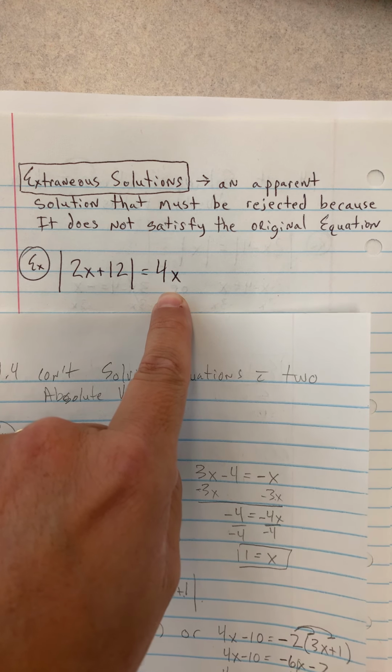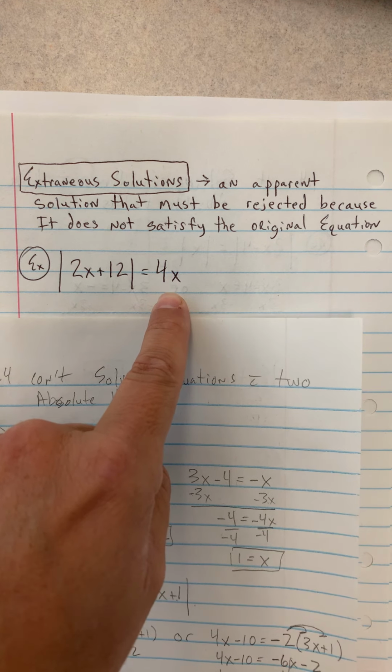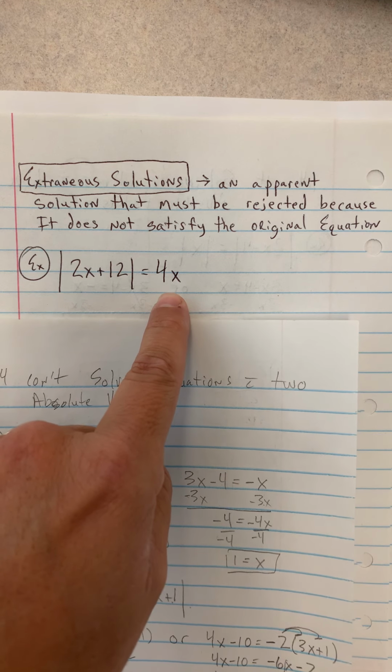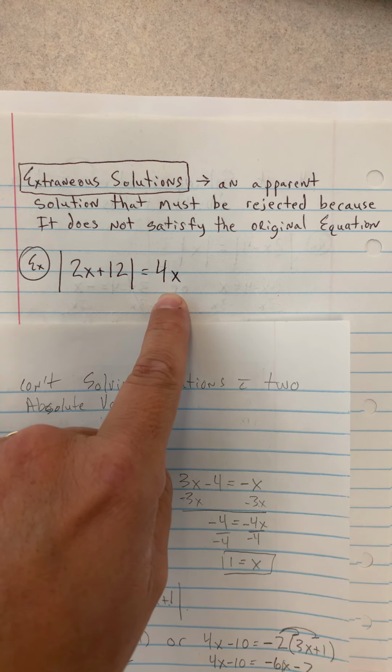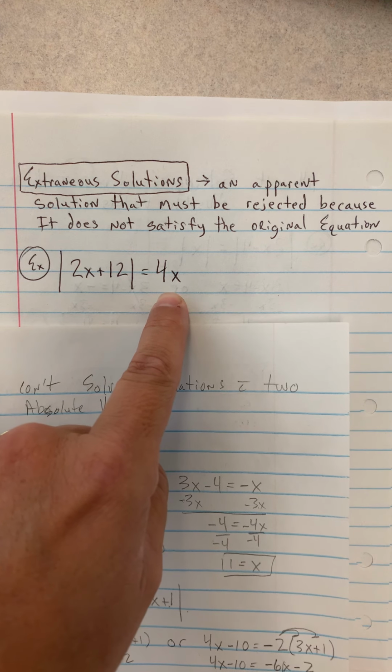When you have a variable on either side of the equation, and there's no absolute value around it, and you have an absolute value that's equaling that, you have the potential for an extraneous solution. And here's why.